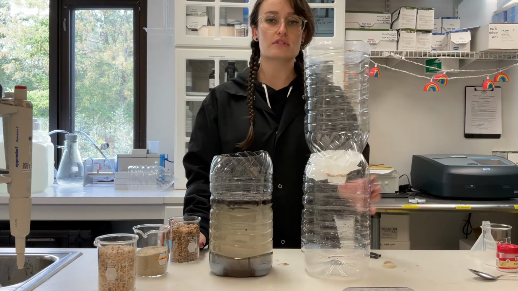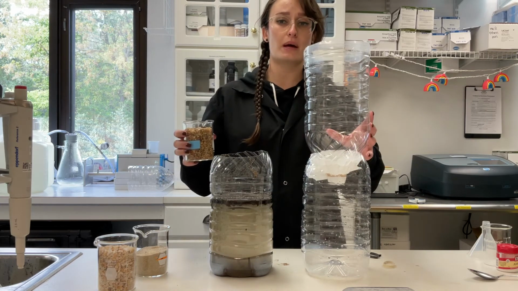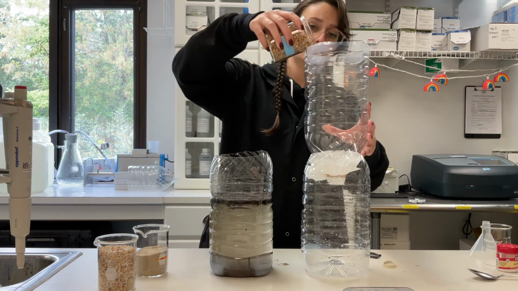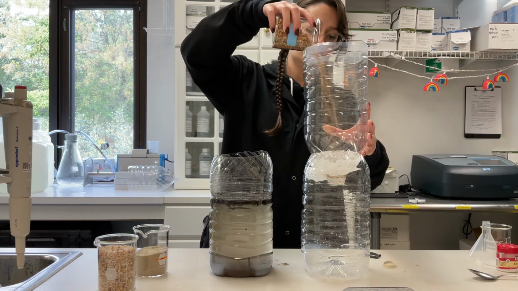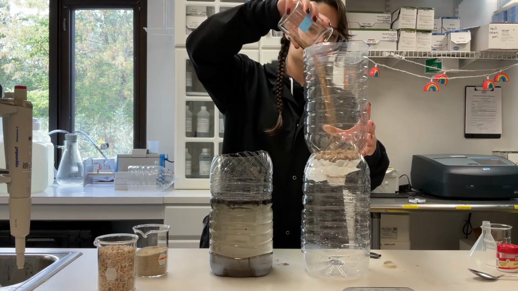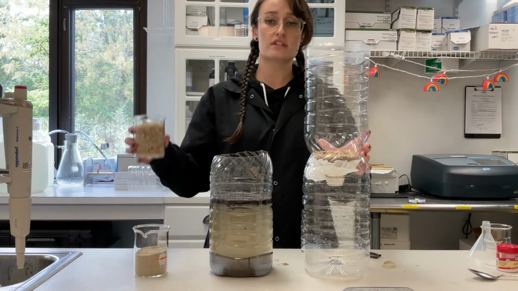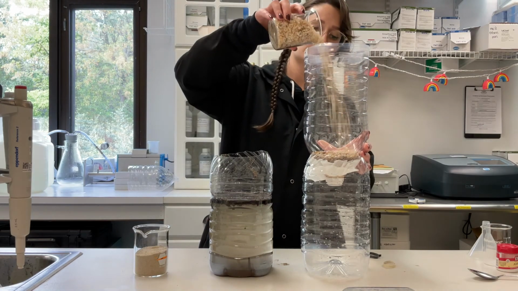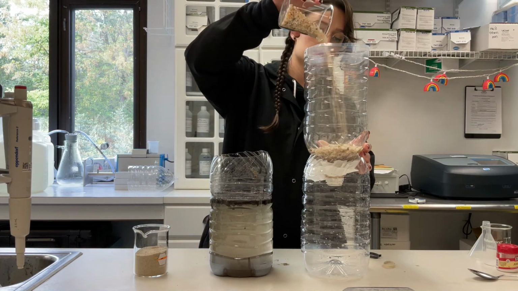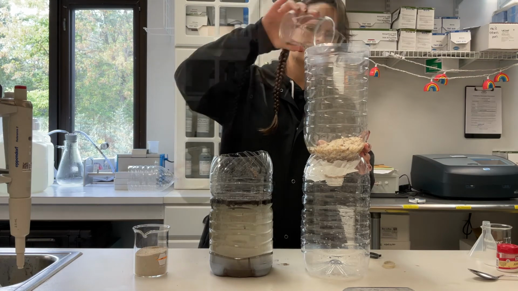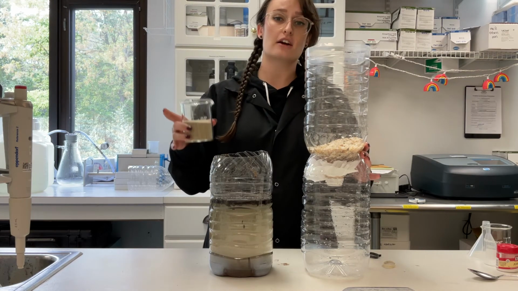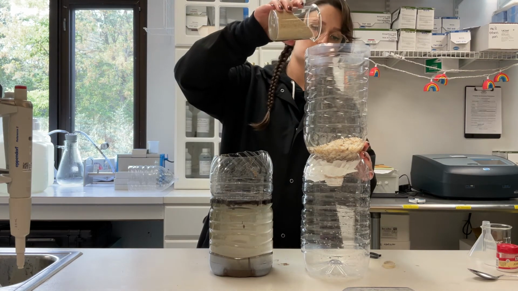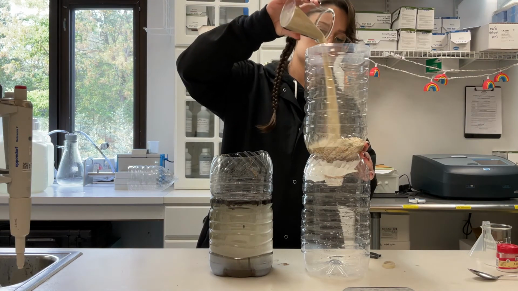Pour a layer of pebbles into the bottle. The filter will prevent the pebbles from falling out of the neck. Now we're going to pour the coarse sand on top of the pebbles. Now we're going to pour the fine sand on top of the coarse sand.